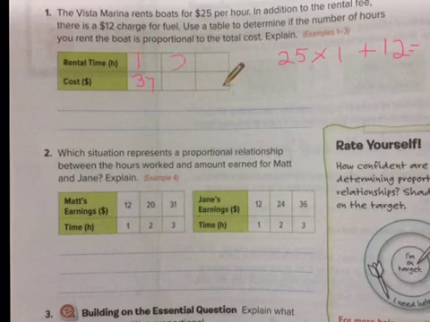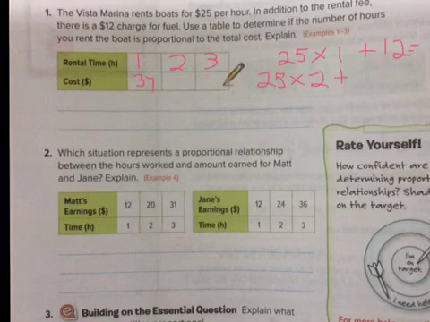What about the second hour and the third hour? Well, the second hour will be, again, $25 an hour for 2 hours plus $12. 25 times 2 is 50, plus 12 is 62. Right? 62.